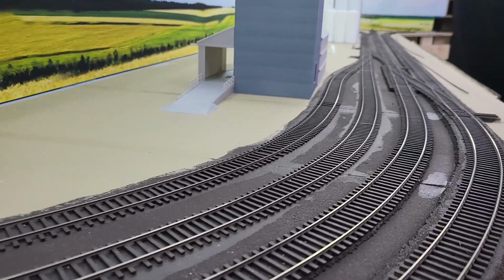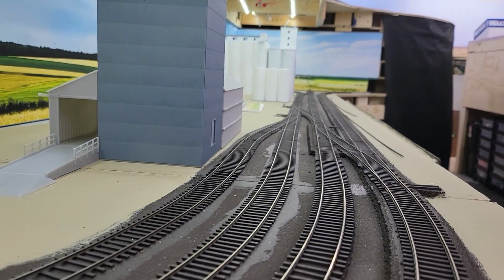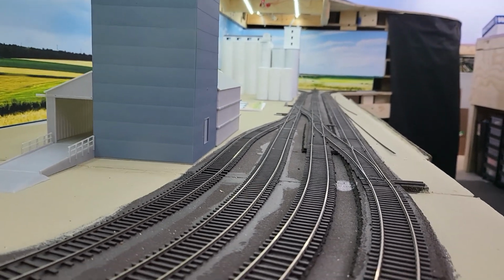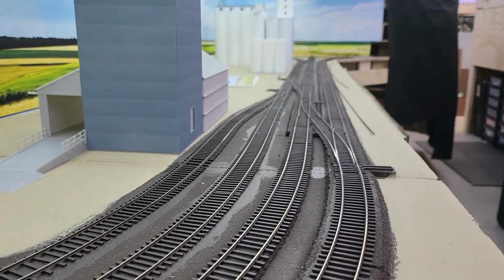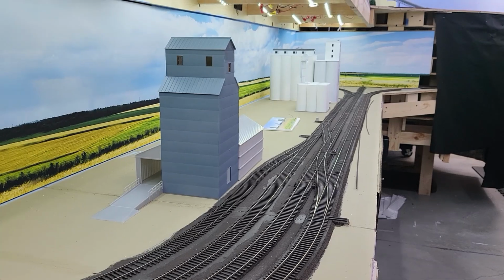Now this third track, you can see it feeds the grain elevator. So this is almost a switch lead for that area, but you could also use the second track as a switch lead. So I think that's about it for track explanation.